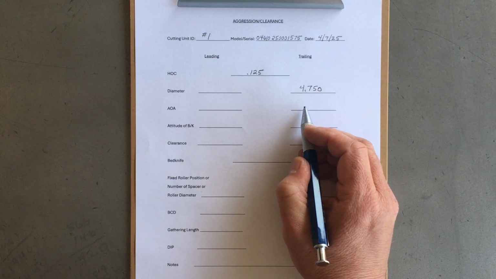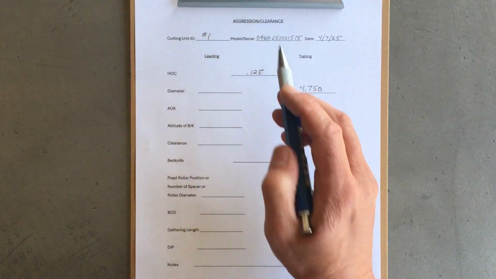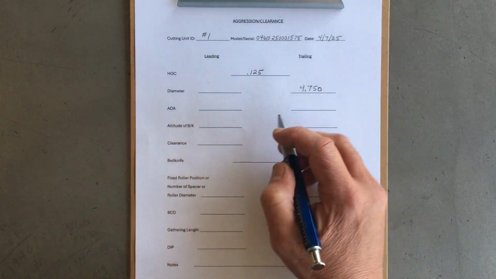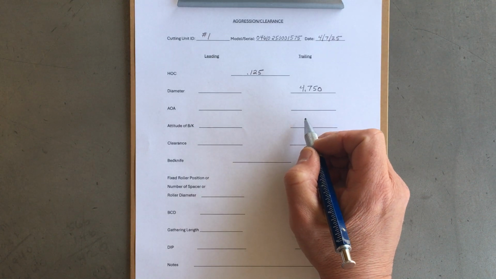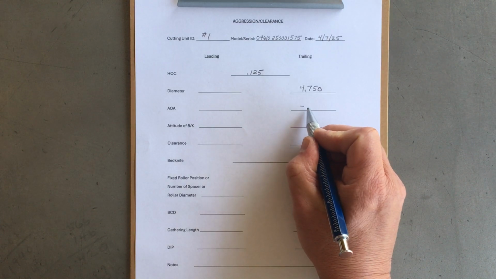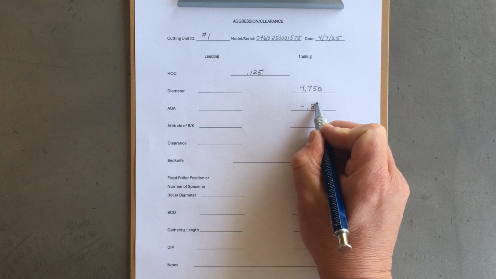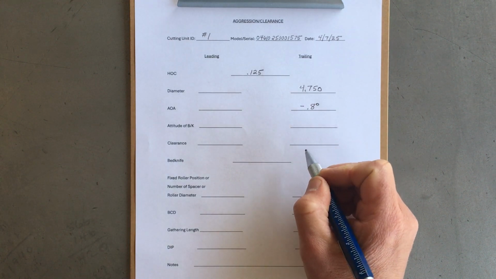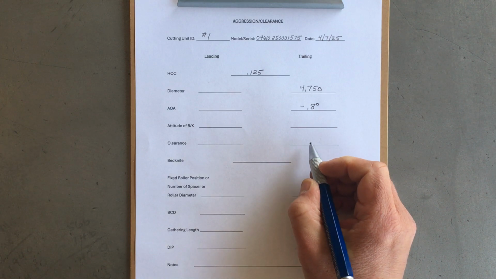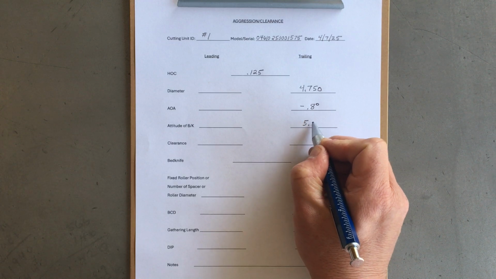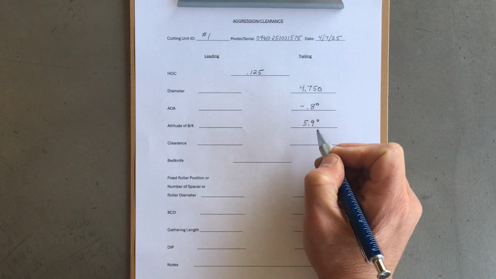The first measurement I take with the aggression clearance toolkit is going to be the angle of aggression. In the instructional video, I got negative 0.8 degrees. I then measured the attitude of the bed knife and got 5.9 degrees.